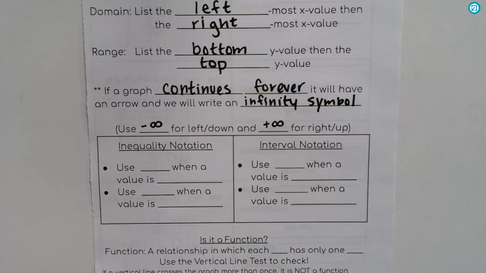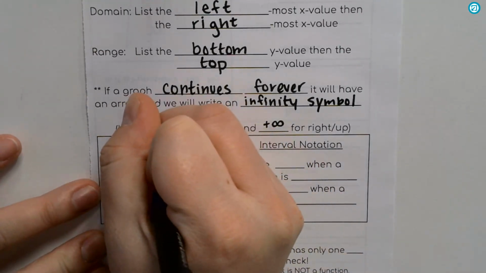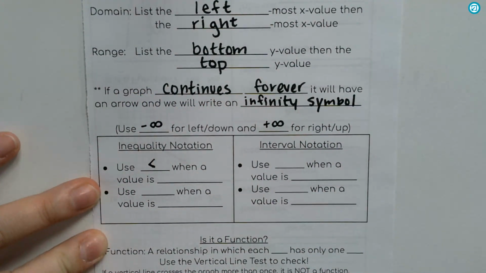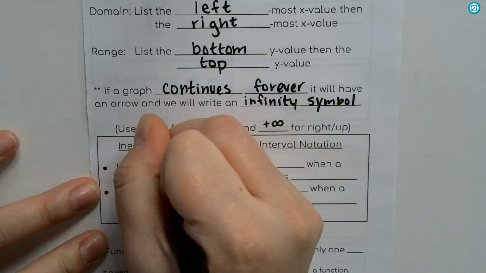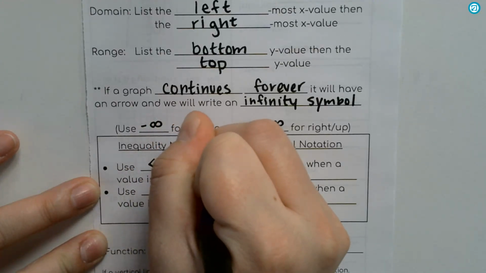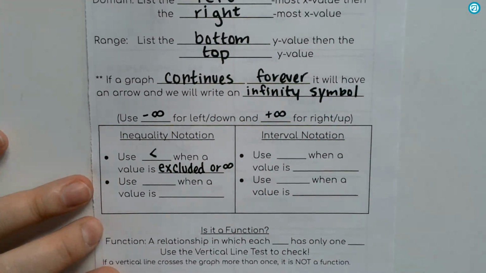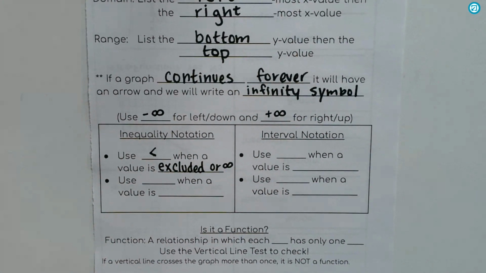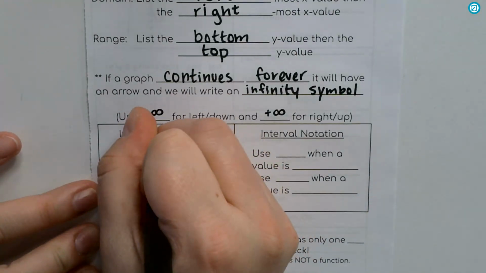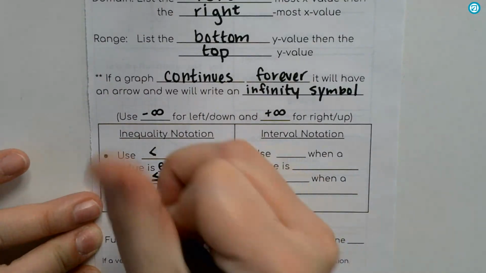So inequality notation is going to have inequality symbols. We will use a less than symbol if a value is excluded or infinity. And the reason why we are using less than symbols for infinities is because you can't ever make it quite to infinity. Infinity is a concept. It's not a number you can hold in your hand. We will use less than or equal to symbols when a value is included.